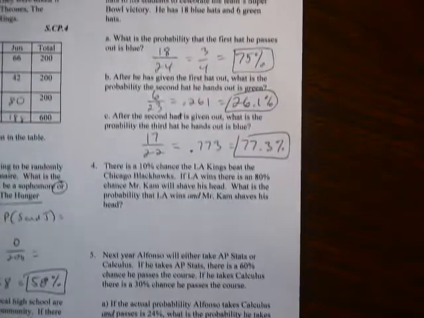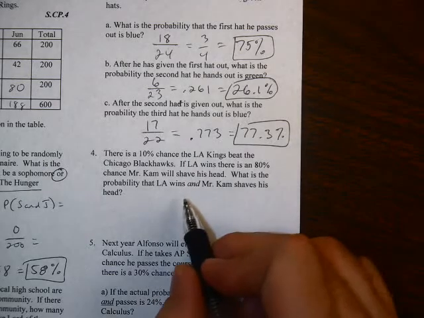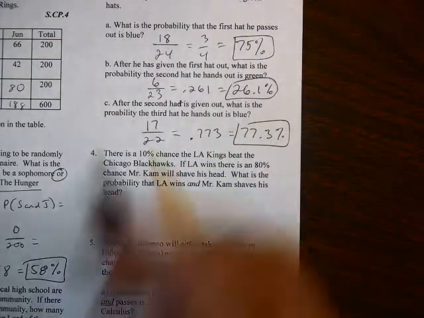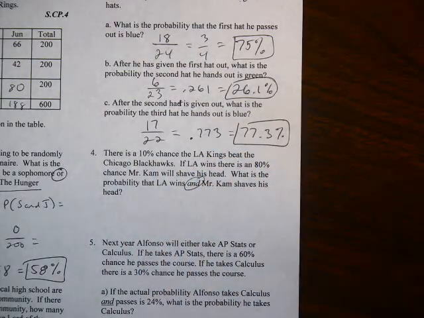Number 4. 4 and 5 left in this video. There is a 10% chance the LA Kings beat the Chicago Blackhawks. If LA wins, there is an 80% chance Mr. Cam will shave his head. What is the probability that LA wins and Mr. Cam shaves his head? Now they're asking very specifically about the two probabilities they just gave. This is an AND version. Notice they put the AND, they highlight the AND there.